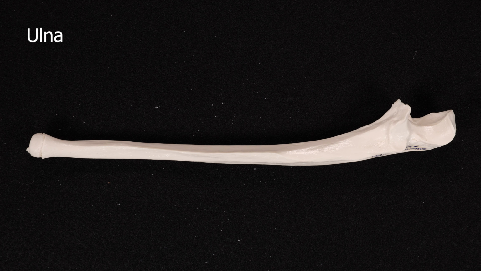Here we have the ulna. Now the ulna is kind of unique because of this shape right here, this U shape for ulna. So if you think about U shape, you think about ulna, you're all set. Now the ulna is one of the two bones of your forearm.